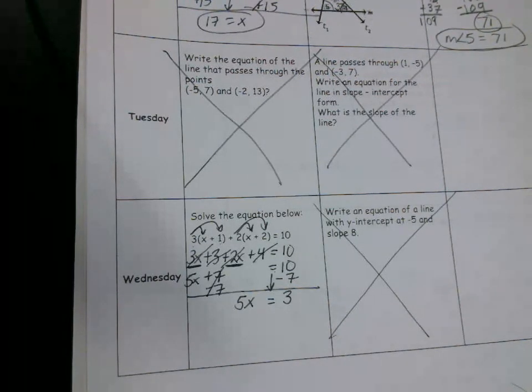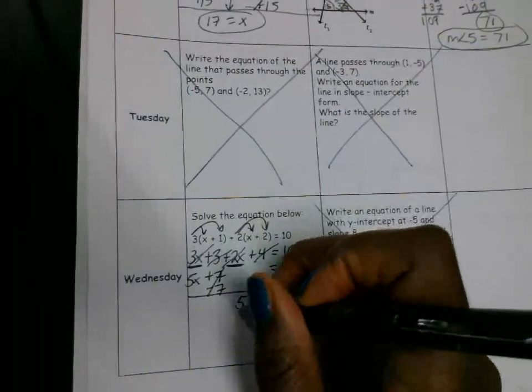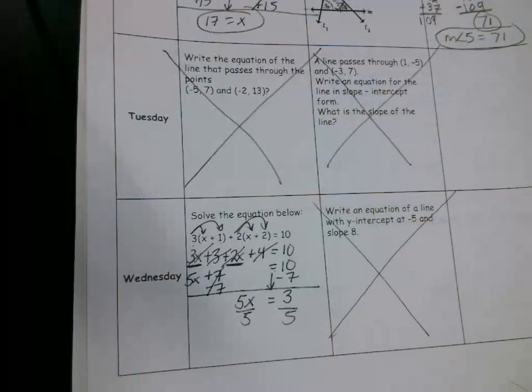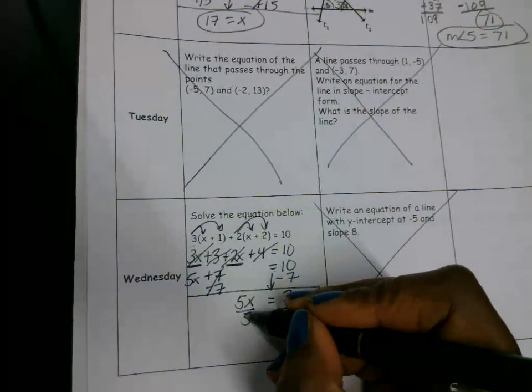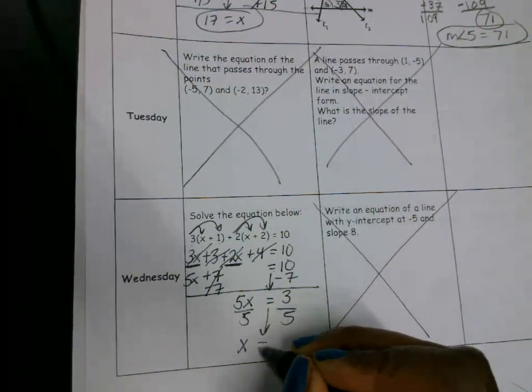Let's divide both sides by 5. Very good, Isaac. All right. So we're going to divide both sides by 5. Okay. 5 divided by 5 is 1. So we have 1x, or just x.